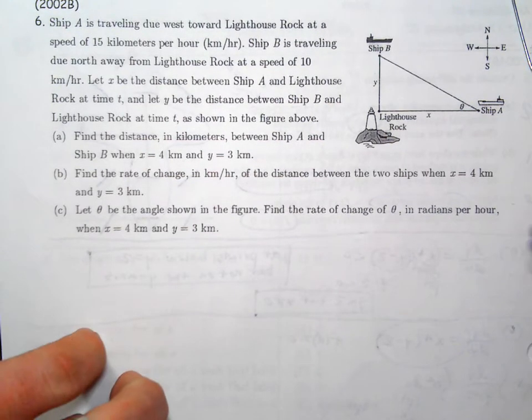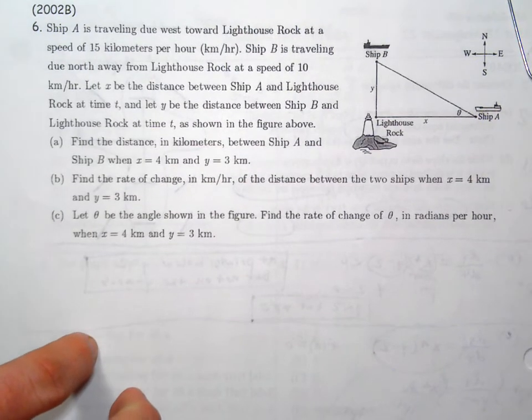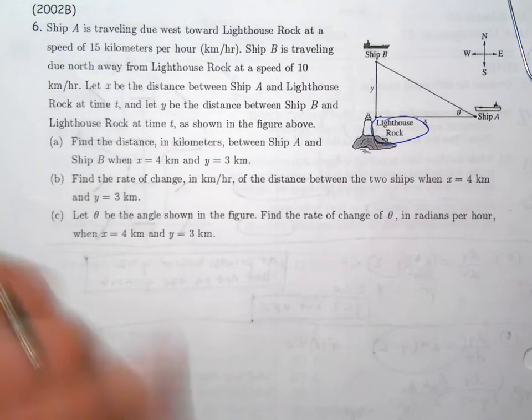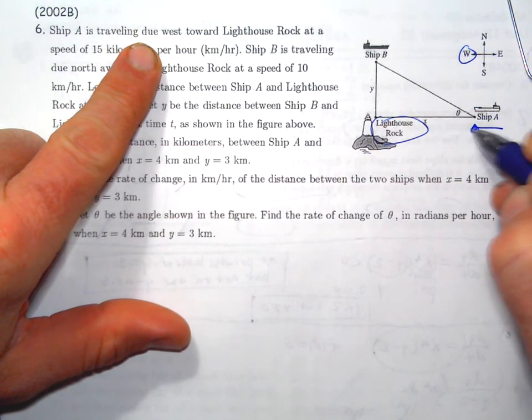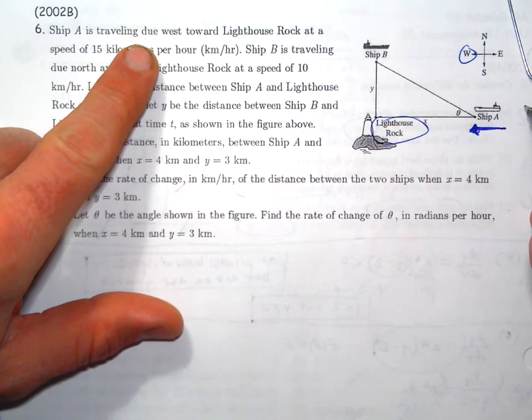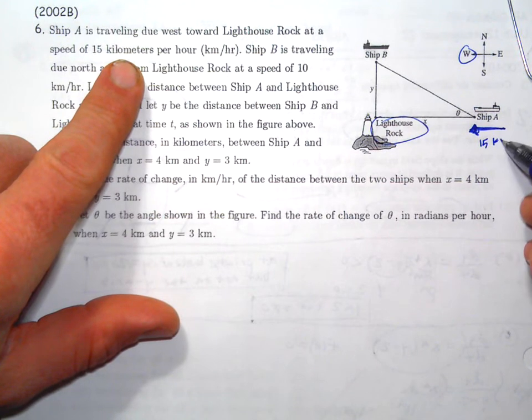Here's a classic related rates problem. It's probably like the 3rd or 4th time you've done it. Lighthouse Rock. Okay, ship A is traveling due west. So it's traveling this way. So usually with related rates or things changing, I like to draw arrows to show the direction the things are going, towards the Lighthouse Rock at a speed of 15 kilometers per hour.